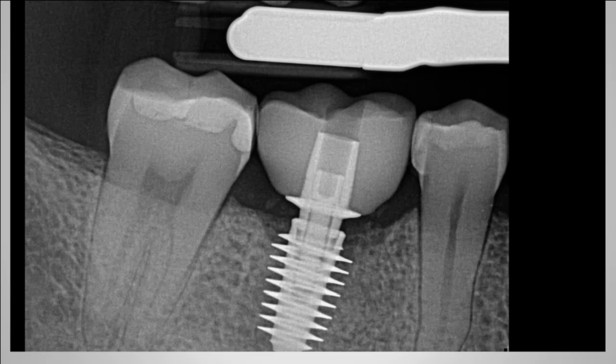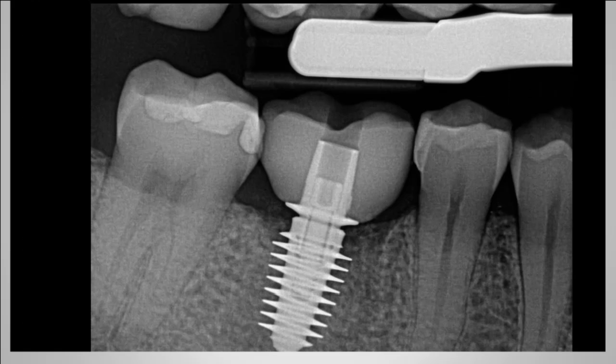Now in this image, you can see that the tie base is not fully seated in the implant. So this is not seated correctly versus this one, where you see that the tie base is fully engaged inside of the implant with all the components seated correctly.